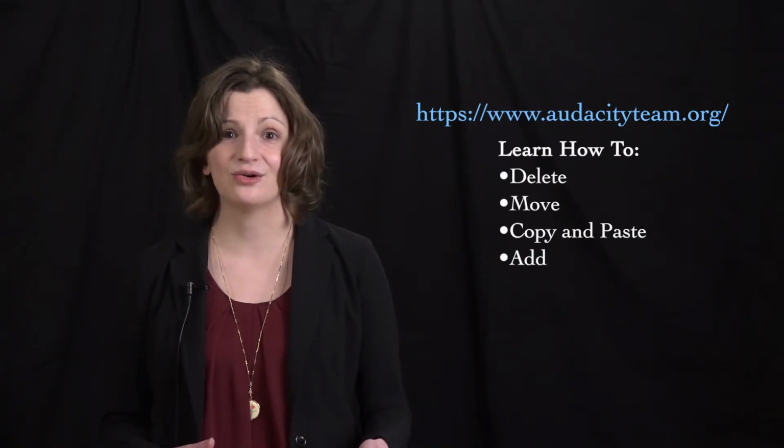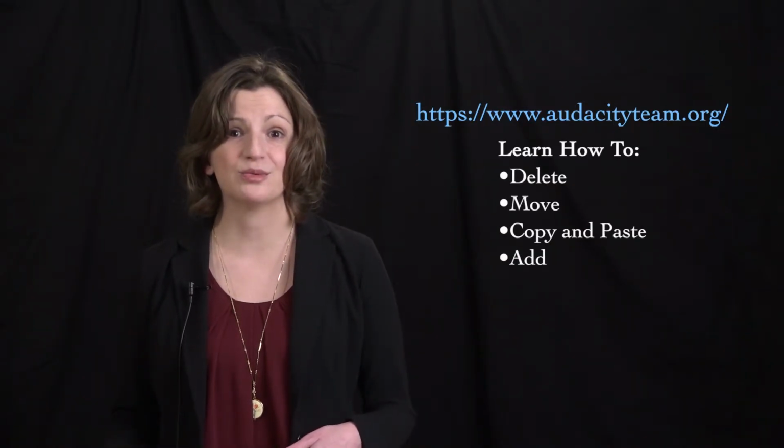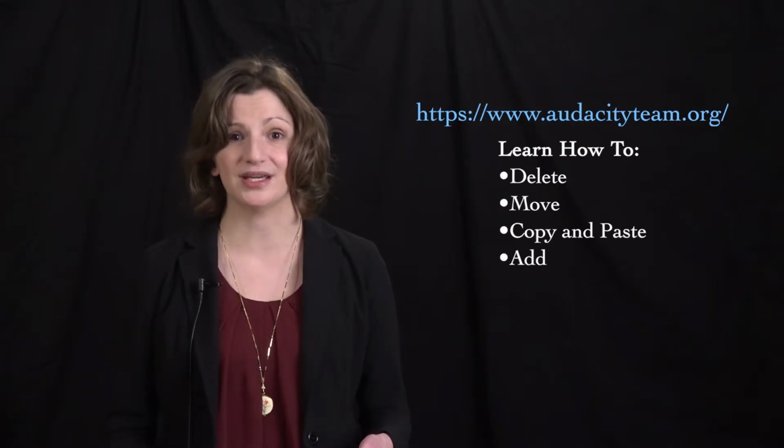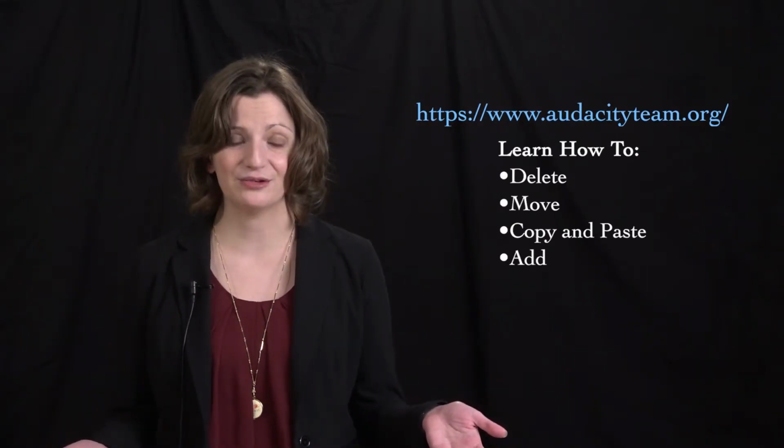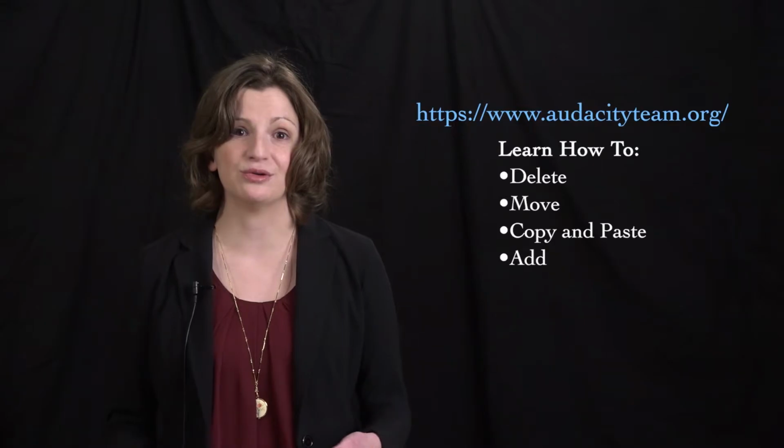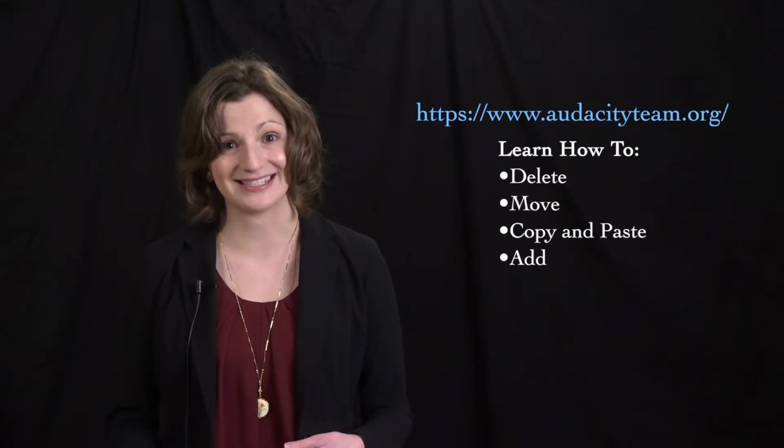Edit your audio while listening to it critically. The software recommended for audio editing is Audacity. It's available as a free download on the internet and is very user-friendly. There are a lot of technical things you can do in Audacity, but knowing how to delete audio, move audio around with copy and paste, and add audio in is really all you need to know. YouTube has several instructional videos available on how to use Audacity.